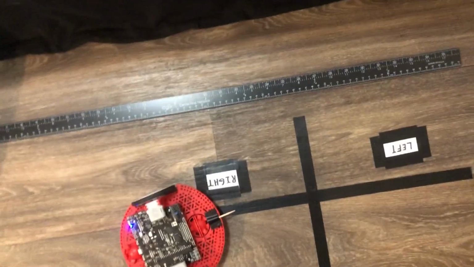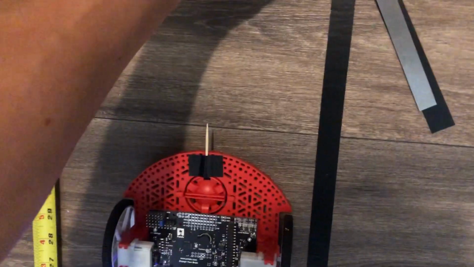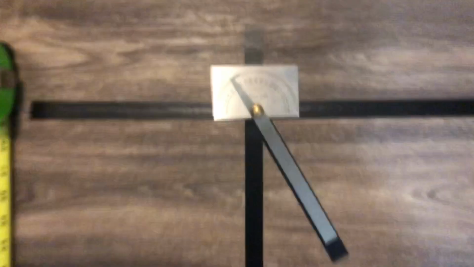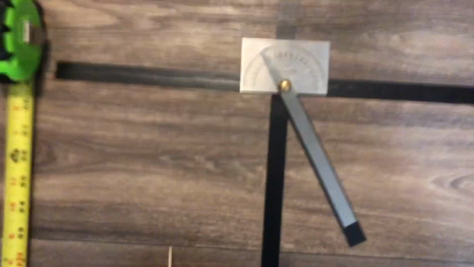And that's side B on our triangle. We have here this diagonal piece of tape. What it really is, it's roughly going to be 33 degrees or our beta.